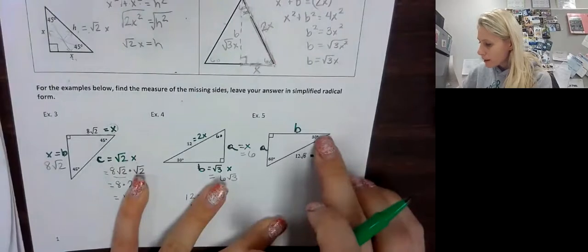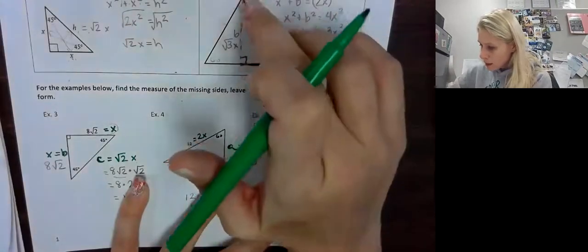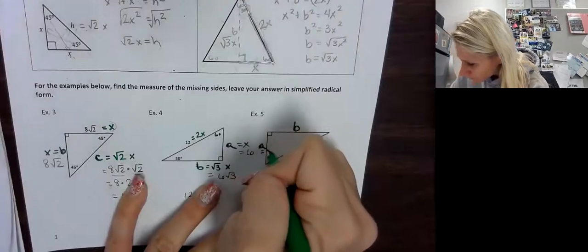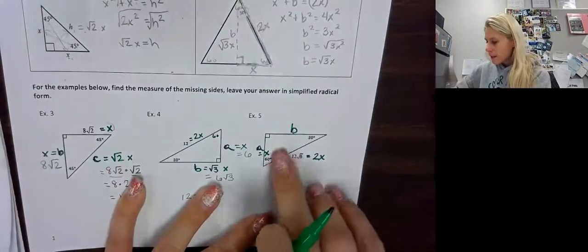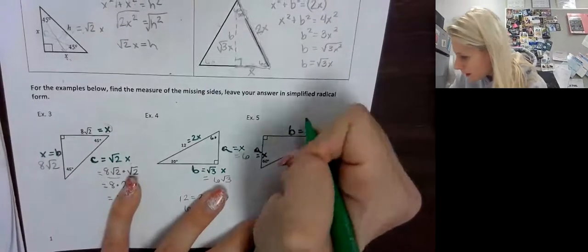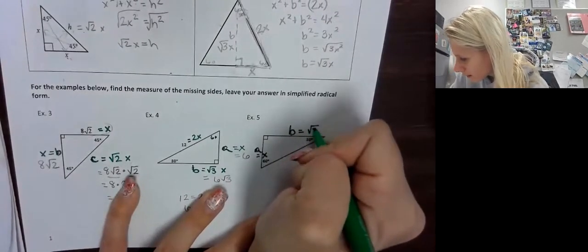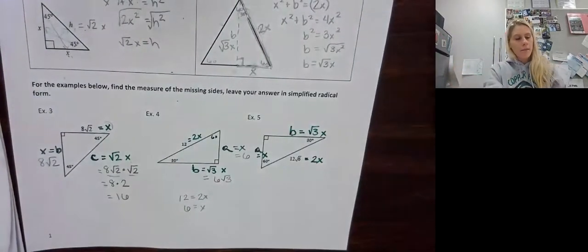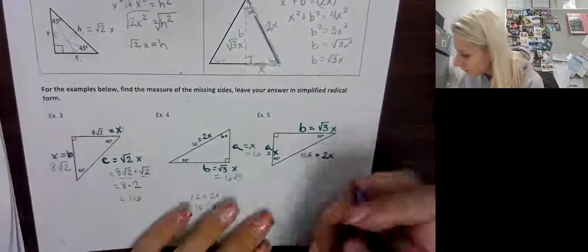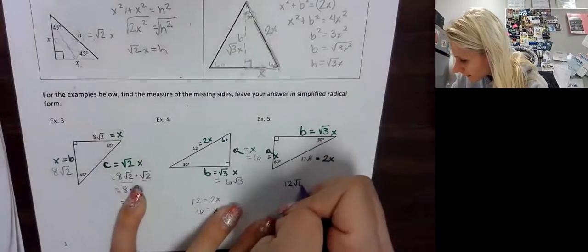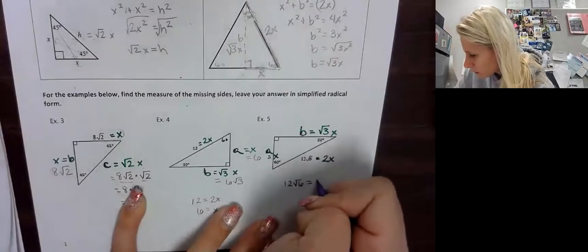The side across from the 30 equals x. And the side across from the 60 equals square root of 3x. So now I got to solve for x and find out what these equal. So I get 12 square root of 6, that's what's given to me, equals 2x.